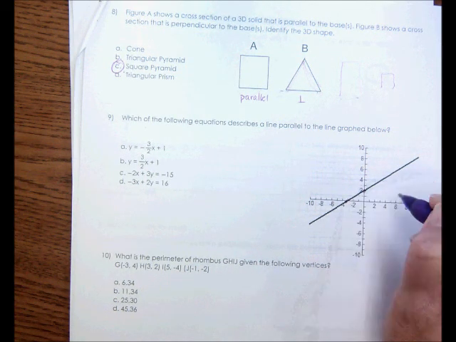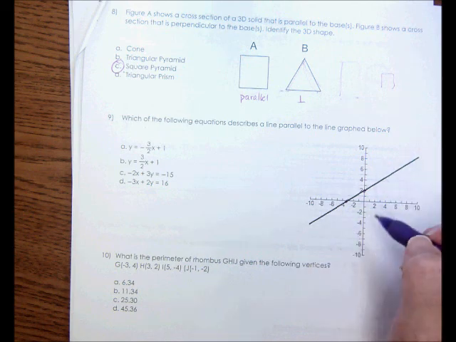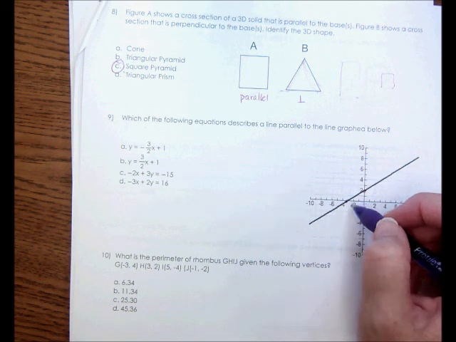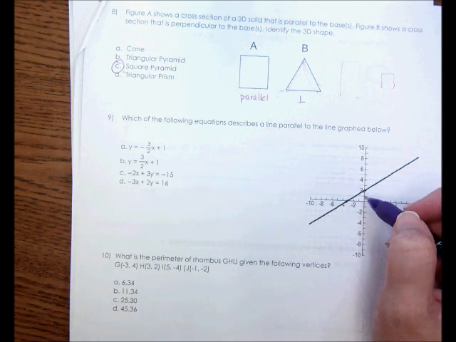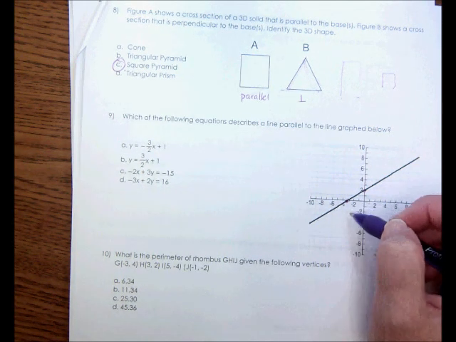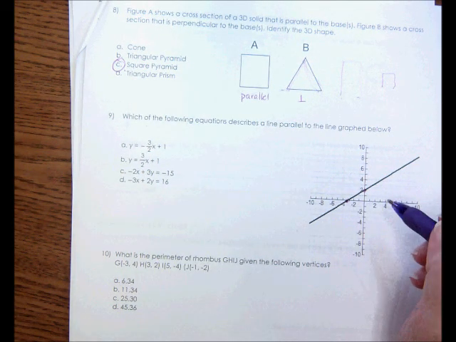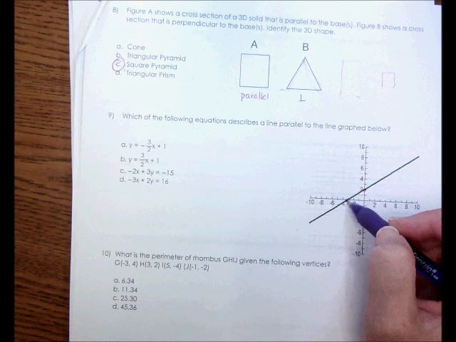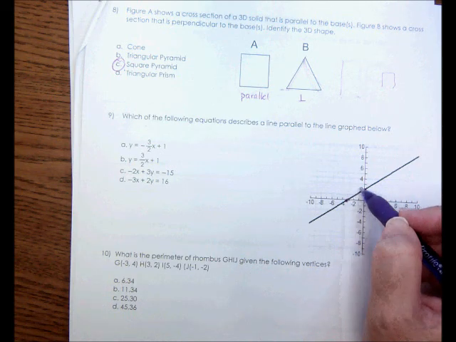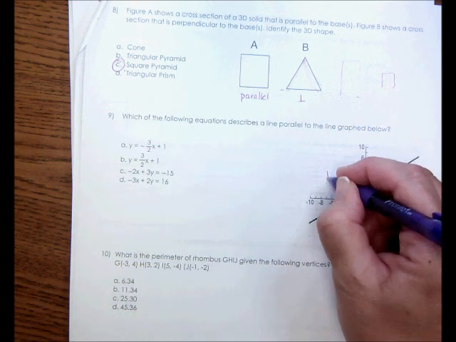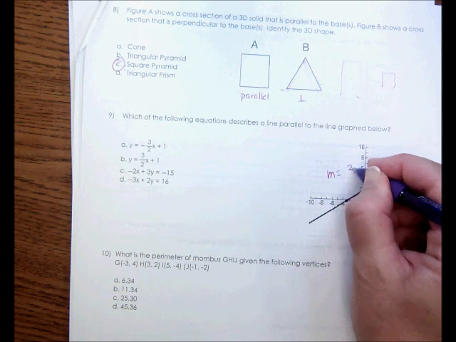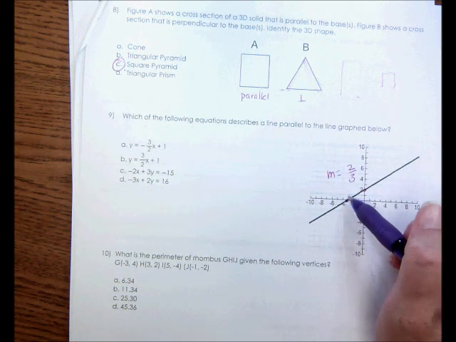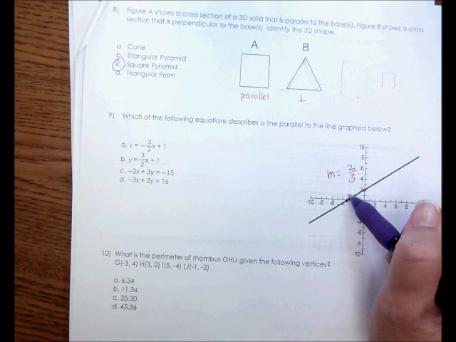So first thing I have to do is figure out what the slope of the line that's given is. And so I just pick some points that actually intersect with an x and a y line. And this point is -3, 0, and that point is 0, 2. And I can see it's up 2 and over 3. So my slope is up 2 and over 3. And I know that also it's positive because it goes up.